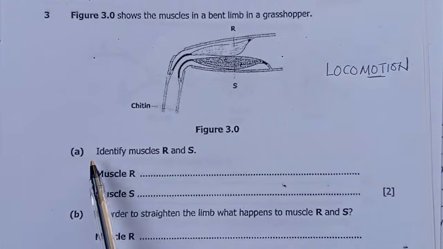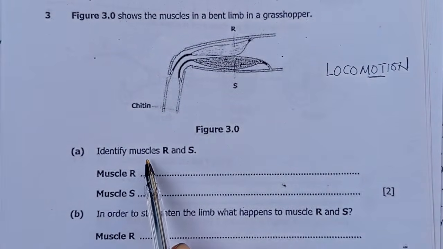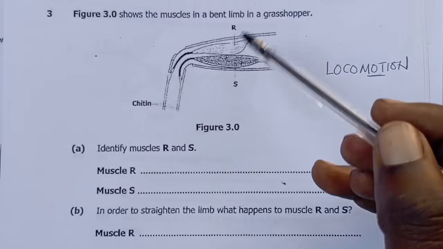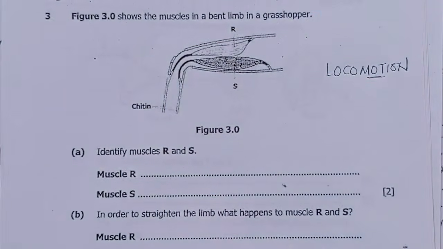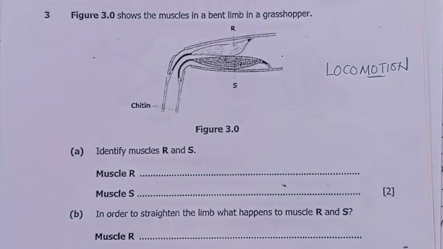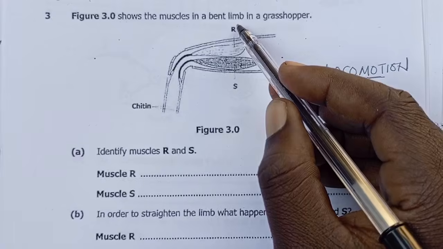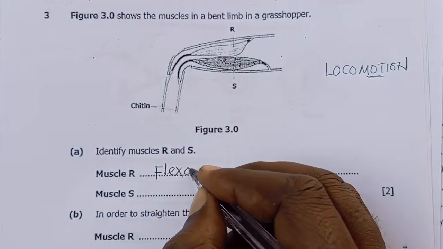So this is A. It's saying identify muscles R and S. The muscle R that is on top. The moment you notice that this is a bent limb in a grasshopper, they want us to identify the muscle that is on top. The muscle up there, we call it a flexor.